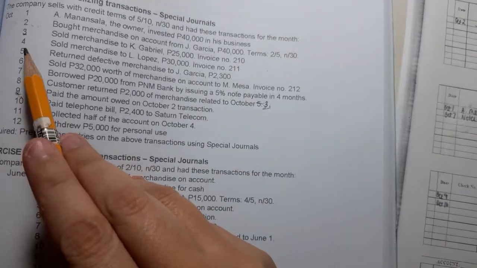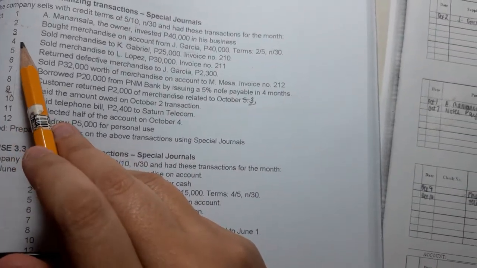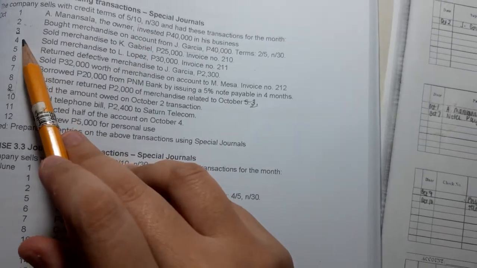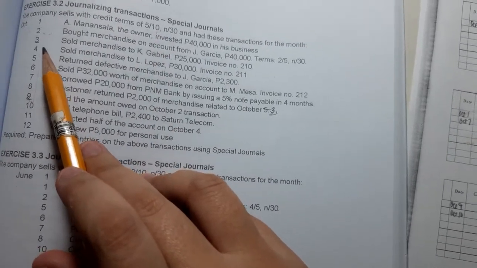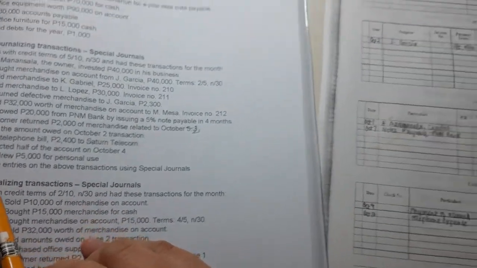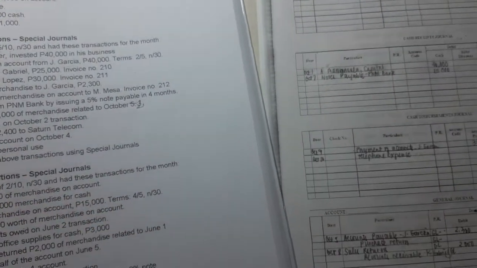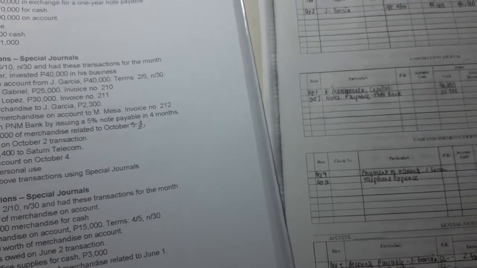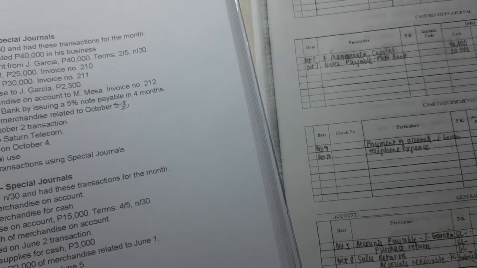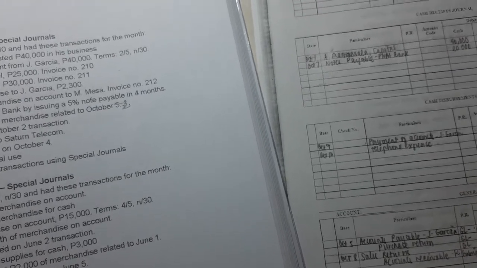So, remember, the customer purchased on October 4, and the terms are 10 days. So, 4 plus 10 is 14. The payment is made on the 11th. So, let's presume that the policy of Malansala is no discount if the payment is not in full. Again, it depends on the company policy.